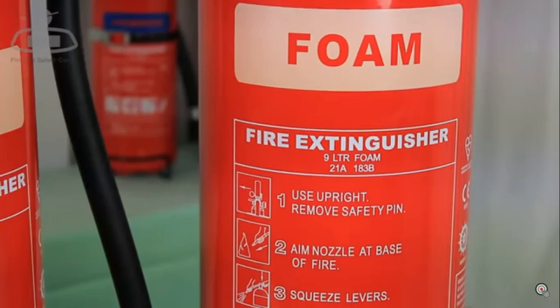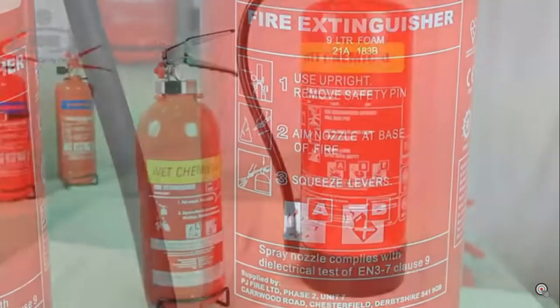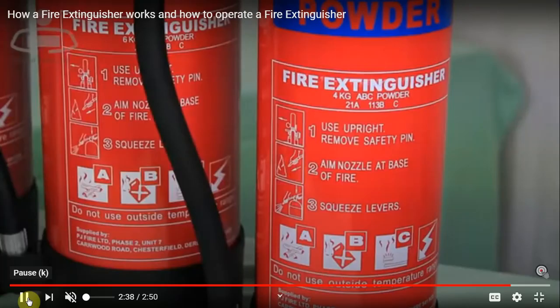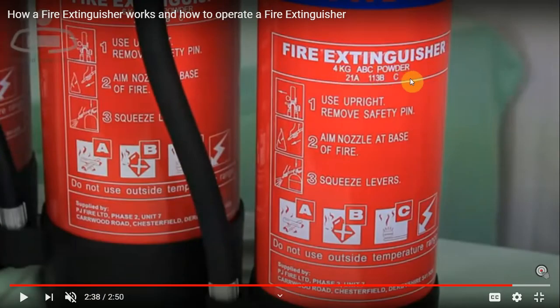Use a bright safety pin. The instructions are also given on the fire extinguisher. It is a 4 kg ABC powder extinguisher, and the instruction says to remove the safety pin. It is removed by the person working there to suppress the fire. Aim the nozzle at the base of the fire and squeeze the lever. Don't use outside the temperature range. The temperature range is also given there.